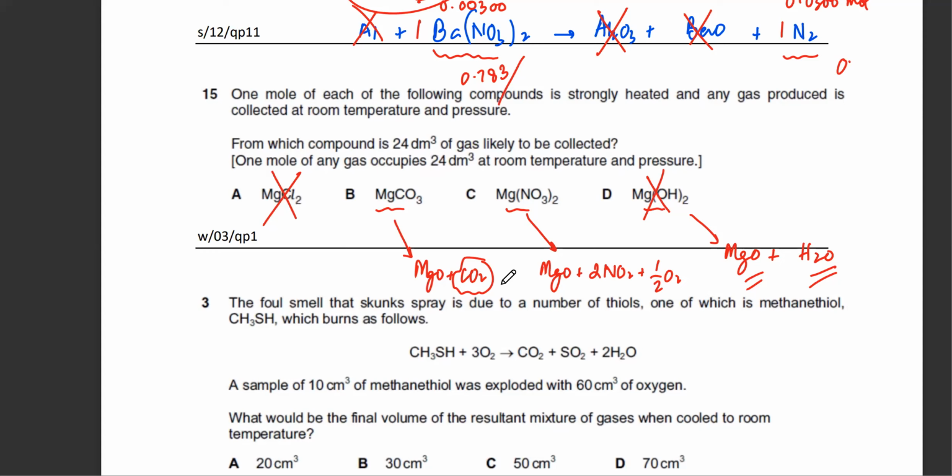Carbonates would form this thing. Nitrates would form oxide, NO2 and O2. Hydroxides would form oxide plus water. The first one will not decompose. And he's asking for which compound, if 1 mole of a compound is decomposed, that's the question. 1 mole of each compound. So why doesn't it decompose?